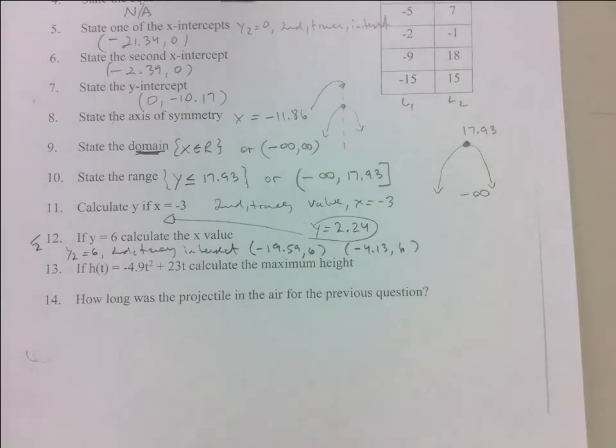And then the last one, 13 and 14, you need to enter that into your calculator. So go ahead and do that if you haven't done that already.